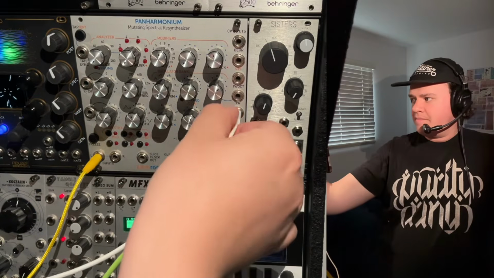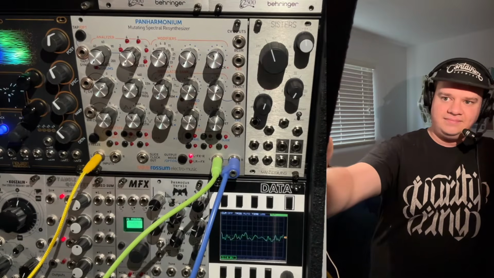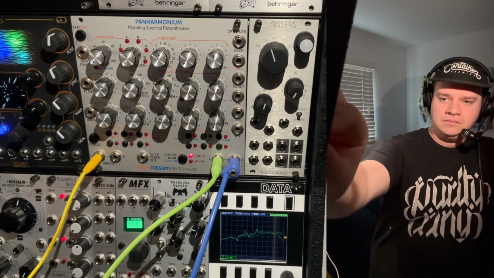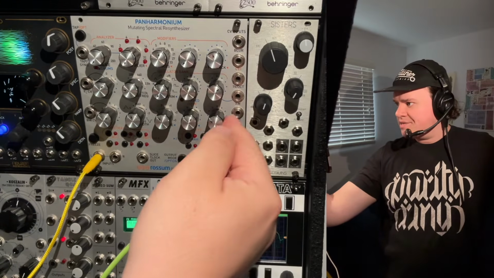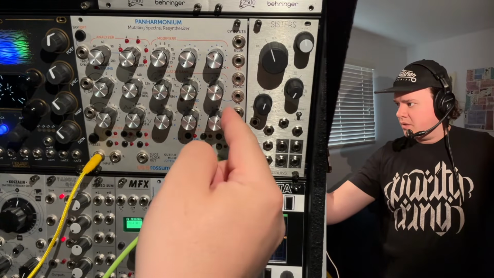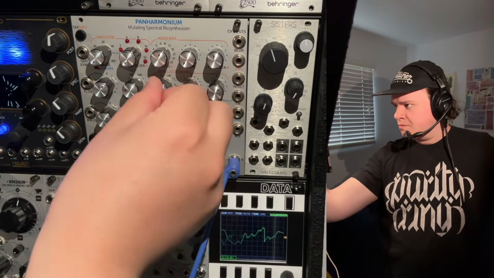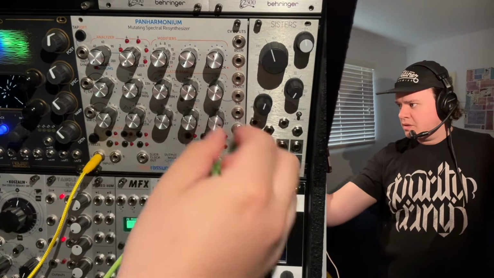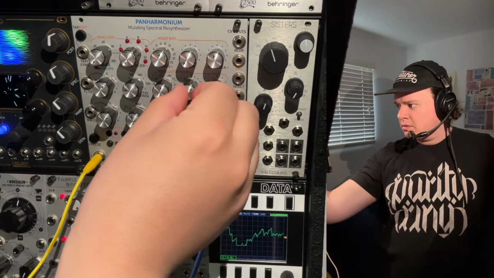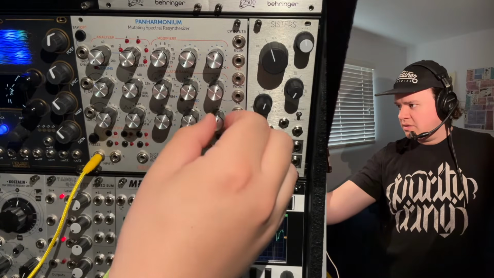So here's the dry. Piston Honda in dry. Wet. I like that saw. I'm obsessed with saws. Let's try and tune it by ear.